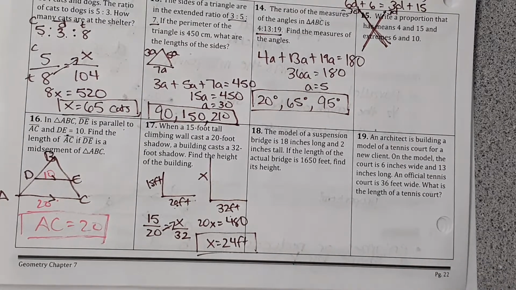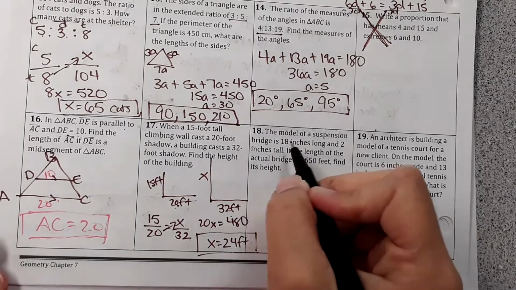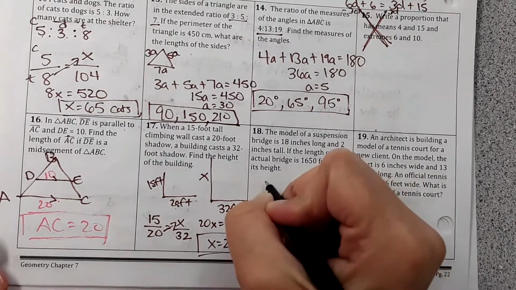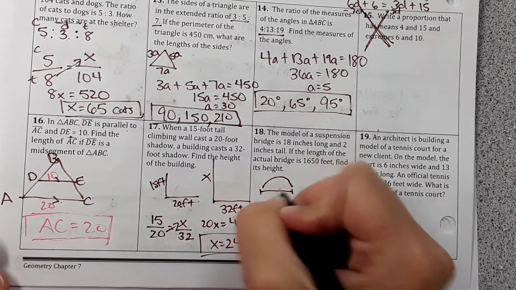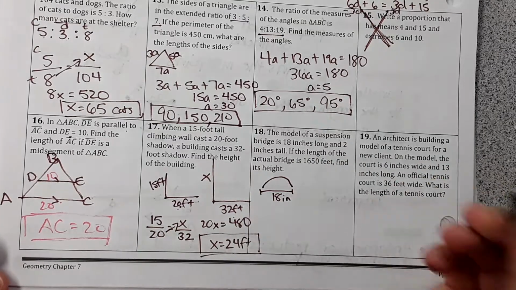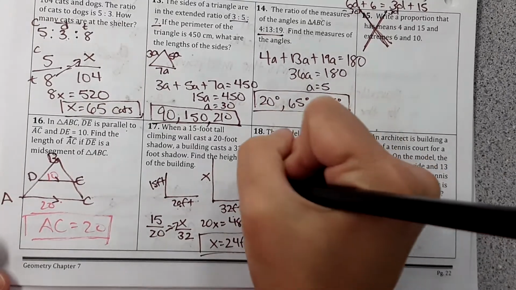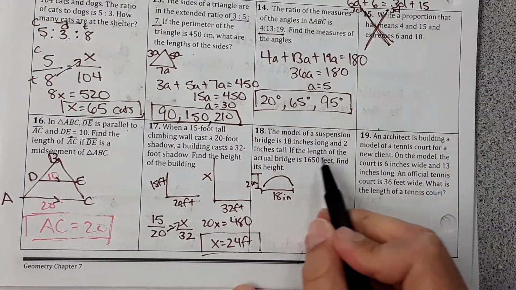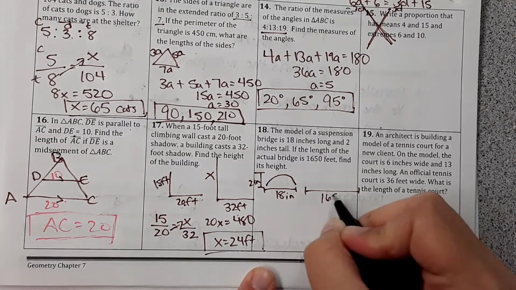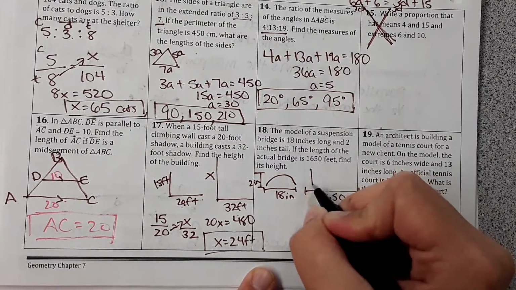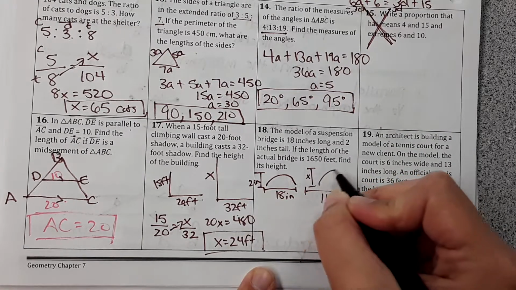Numbers 18 and 19 have to do with models versus the real thing. The model of a suspension bridge is 18 inches long and 2 inches high. So here's my little model. It says 18 inches long and 2 inches tall. If the length of the actual bridge is 1,650 feet, find the height. So this is our x.